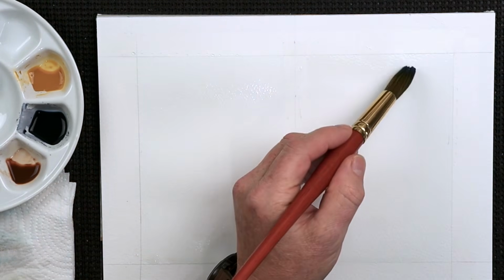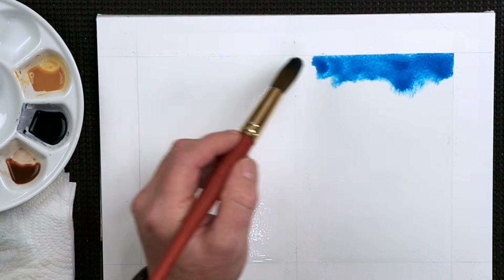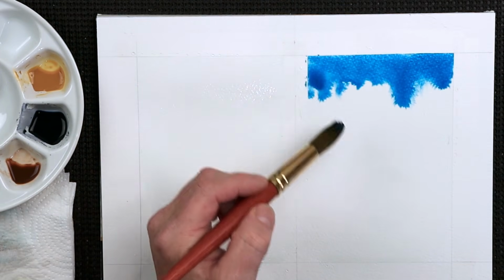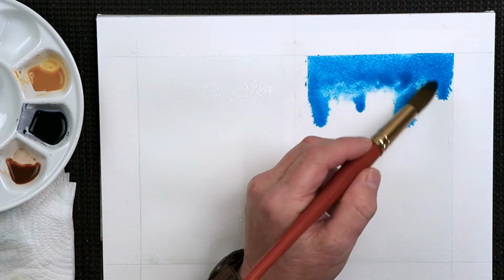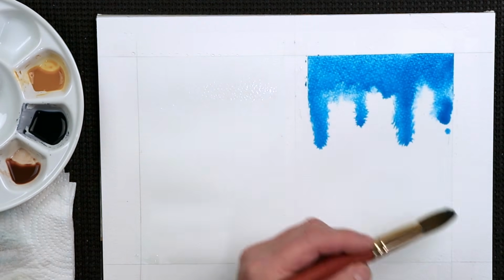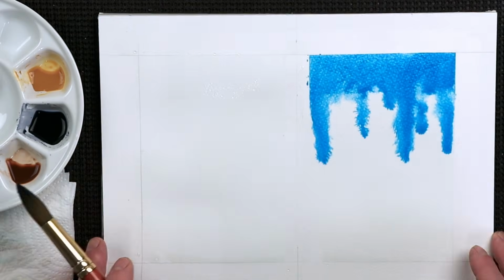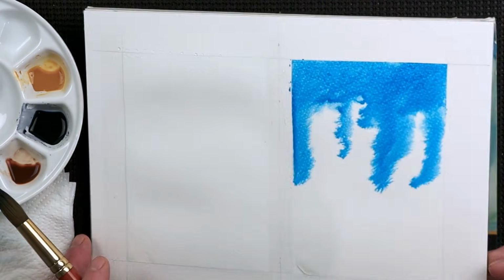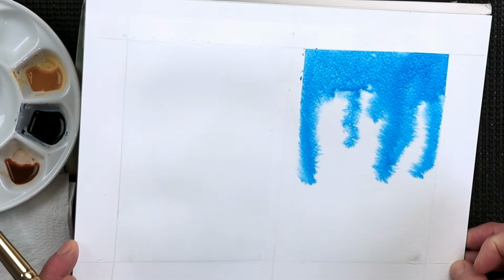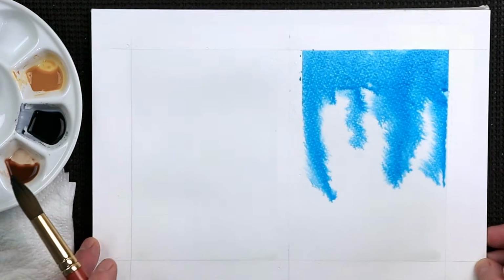So I get some phthalo blue straight on there. You find, look at this, it's just running straight down the paper, and that's no good. Unless you want that effect. Yes, you can have some nice effects that way around. Or you can tilt the paper back and forth to send the water in different directions if you wanted to. And that's really good for skies.